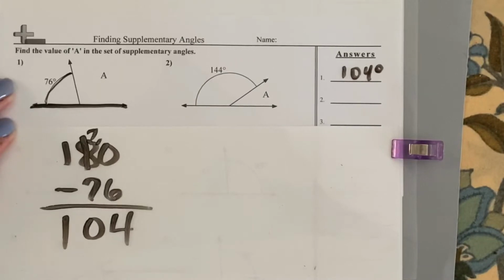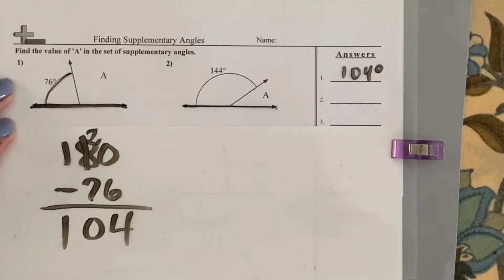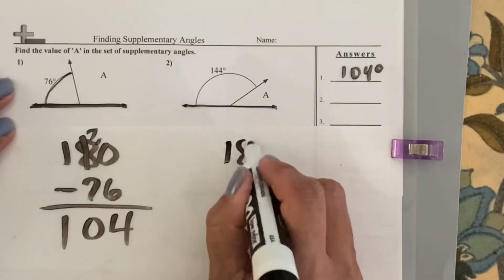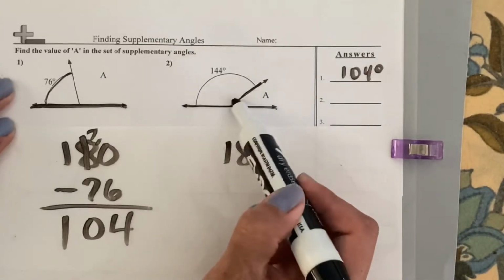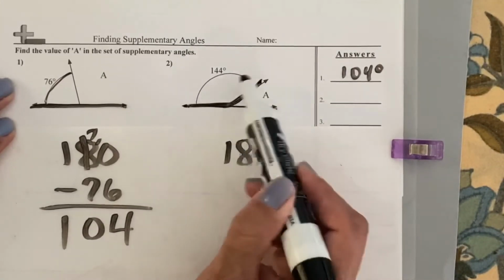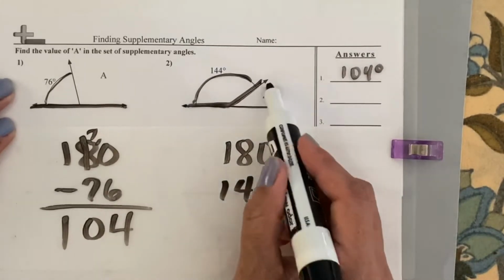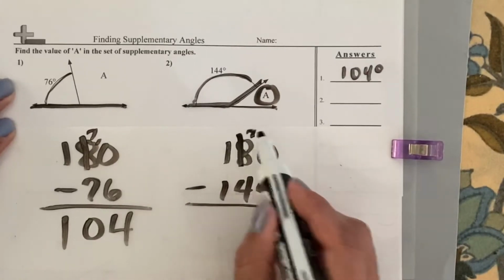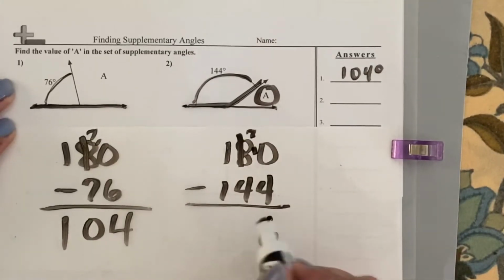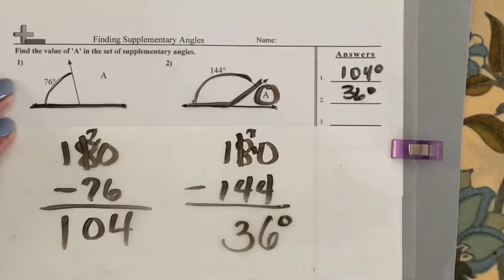Let's move on to number 2. Again, I know what the total is because the angles together need to equal a 180 degree angle. That's my total, 180 degrees. Now I know this big obtuse angle right here is 144 degrees. And in order to find missing angle A, I subtract. Bigger bottom borrow again. The answer is 36 degrees.